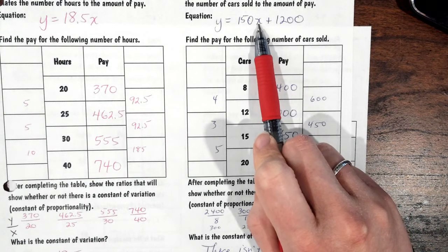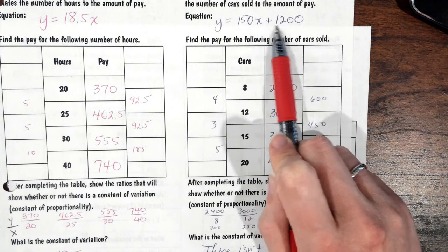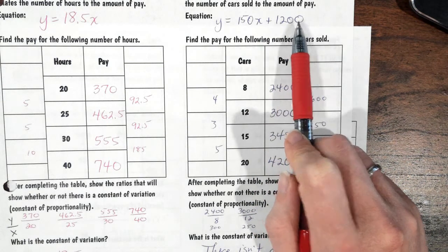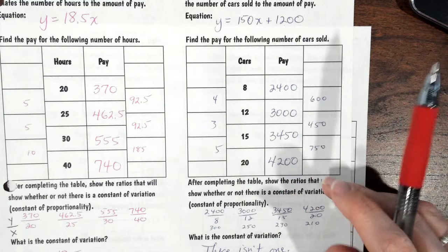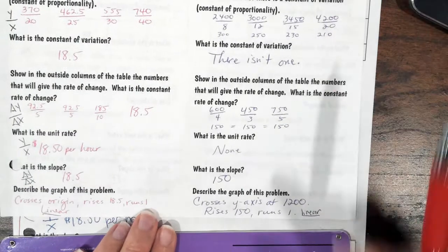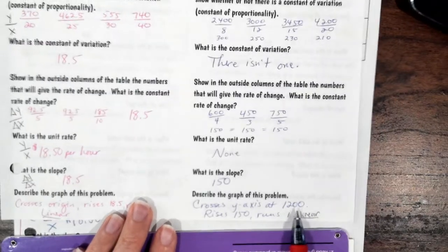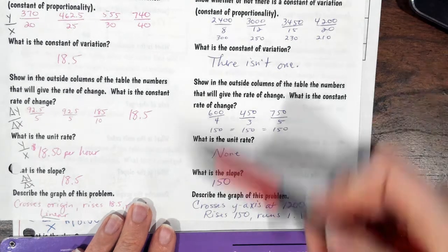by saying, okay, what if my x is 0? What would my y-intercept be? 150 times 0 is 0, plus 1,200. Remember, b means my y-intercept, so my y-intercept is 1,200. That's where it crosses the y-axis. So it crosses the y-axis at 1,200. We know our slope means it's going to rise 150, run 1, and we know it's linear. Okay? So those are all the things we could tell about the graph from this information.